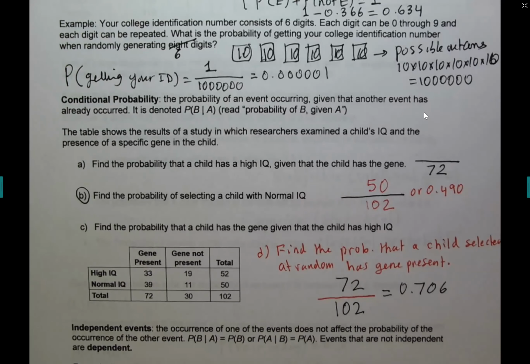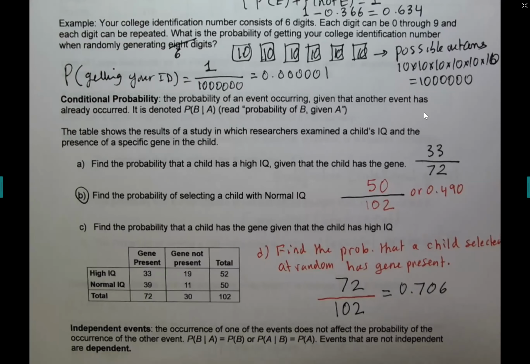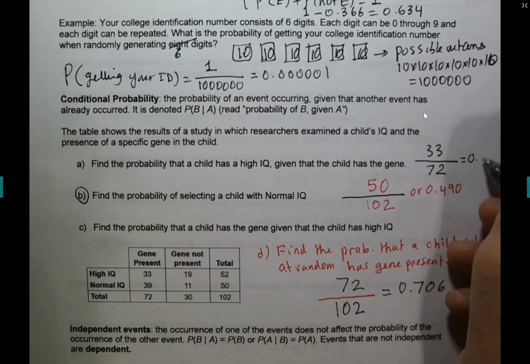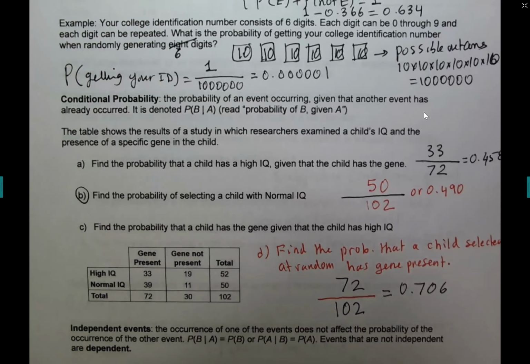Now, what goes in the numerator, what would work in our favor? In our favor, we want a child who has a high IQ and already has the gene. Well, the number of children who have high IQ and already have the gene present, guys, is 33. So that would be 33 over 72. And if you use your calculator, 33 divided by 72, it will be 0.458. Any questions? I'm going to go to part C now.